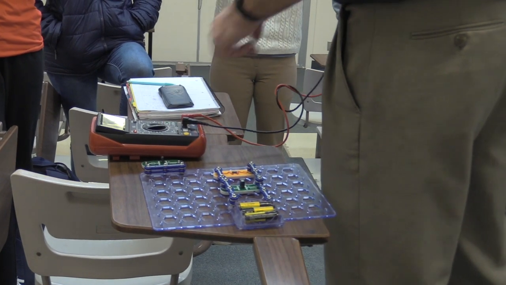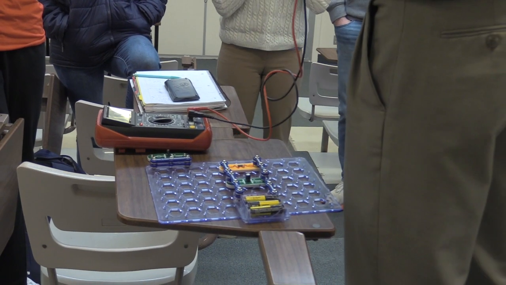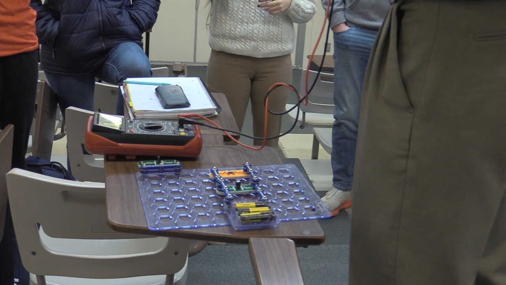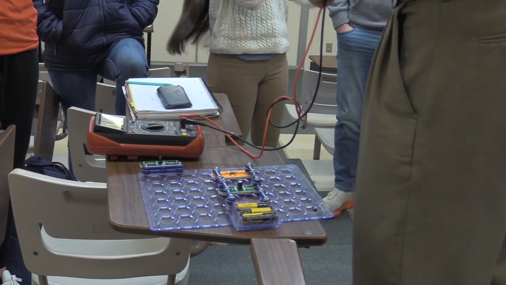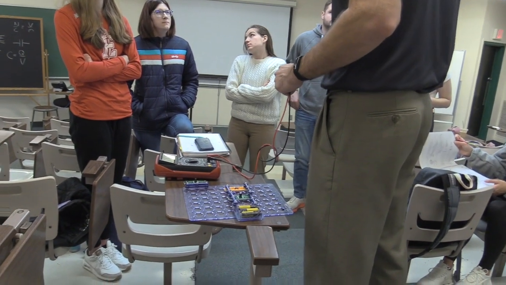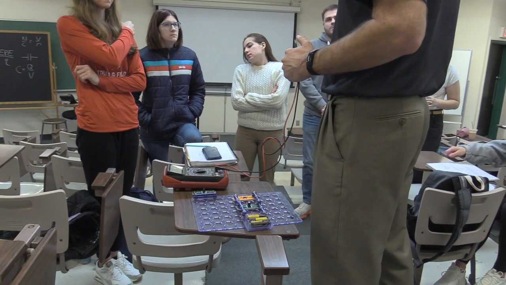AC, alternating current, means that the voltage is oscillating between positive and negative. Not a battery, but our lights oscillate back and forth. The outlets on the wall oscillate back and forth between positive and negative. They oscillate 60 times every single second. So it goes positive, negative, 60 times every second. These lights are actually blinking. If you have a high-speed camera and you record it at the right frame rate, you'll see a strobing effect.